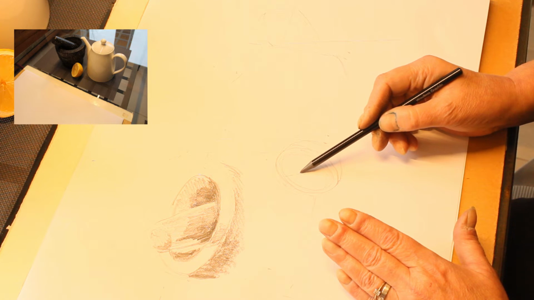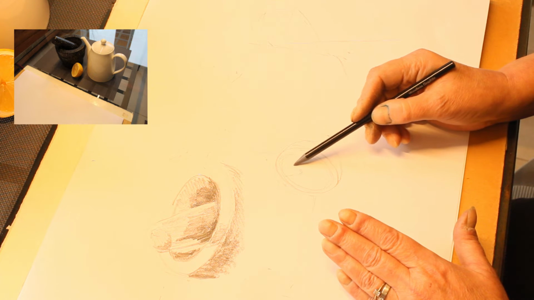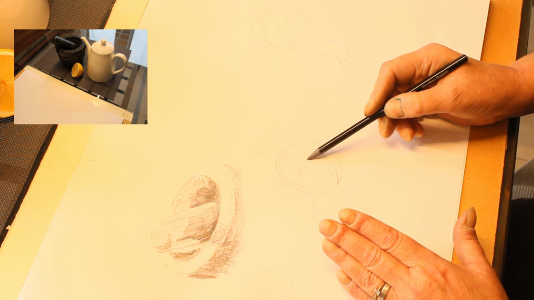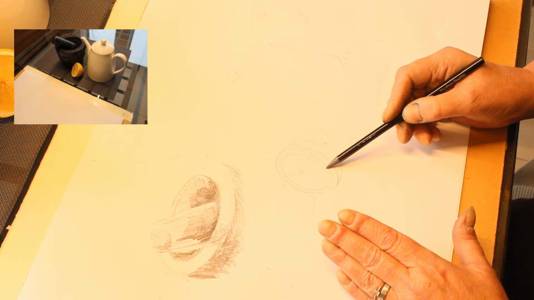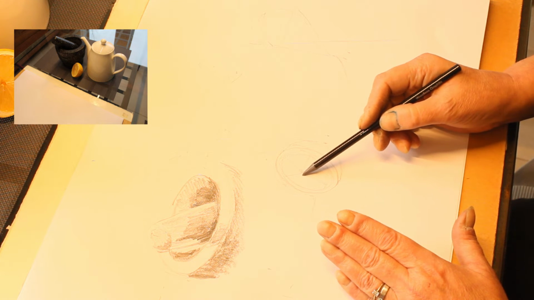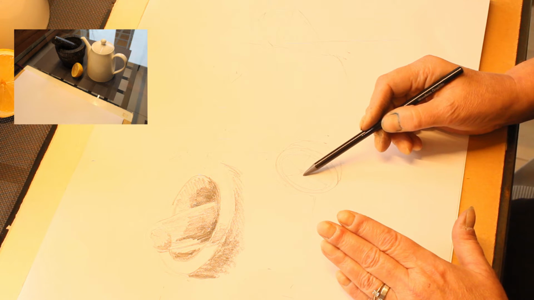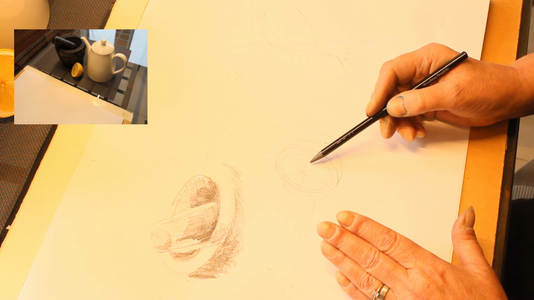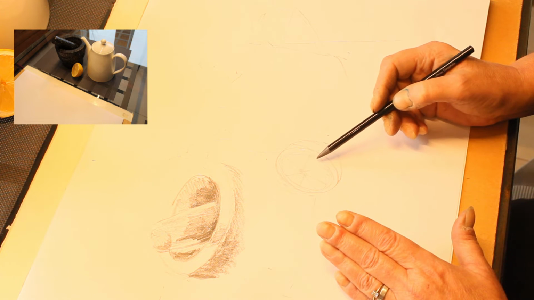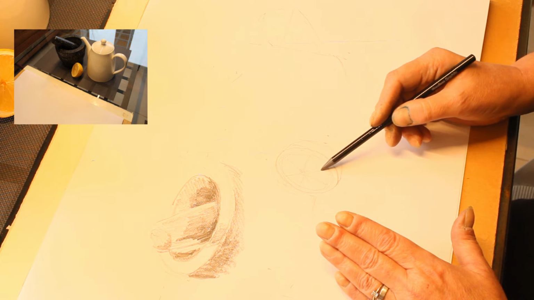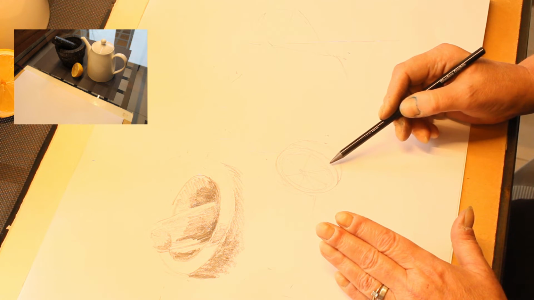And then from there, that radial space, you can start to draw the lines that make up the segments, some of which have lines that are slightly longer than others. I'm not sure how many segments there are in a lemon. I wonder if it's always the same, but in this case I'm just drawing the main ones so I've got a reference of where they are.